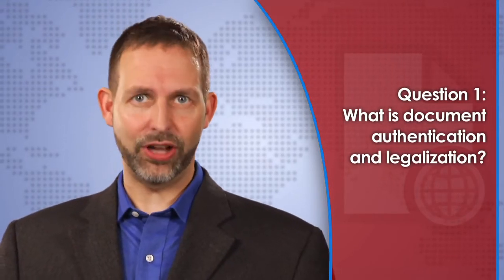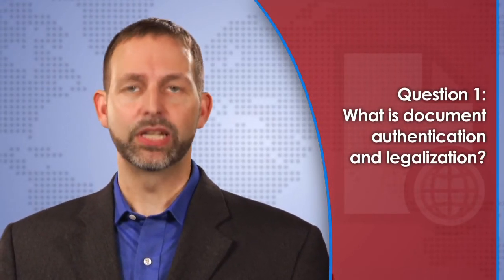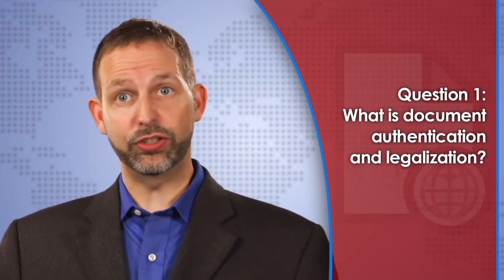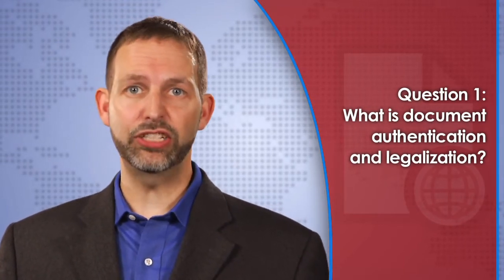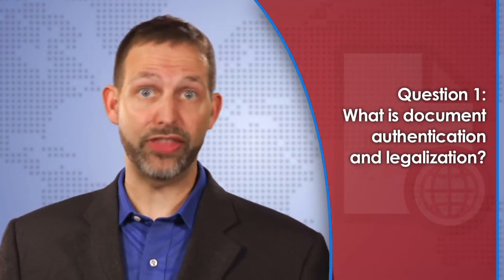What is document authentication and legalization? When you need a Canadian document certified as legal in another country, it needs to go through a specific process. This process is called document authentication and legalization. You may have heard the term apostille used and are wondering how this term relates to document authentication and legalization. In Canada, apostille is simply another name for the document authentication and legalization process.